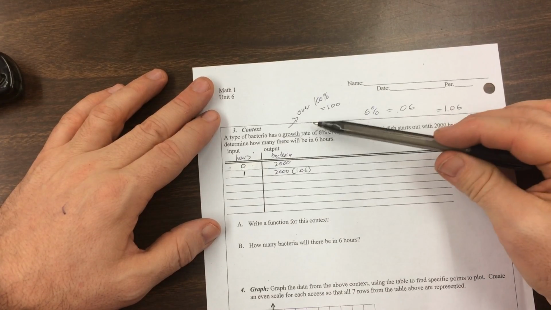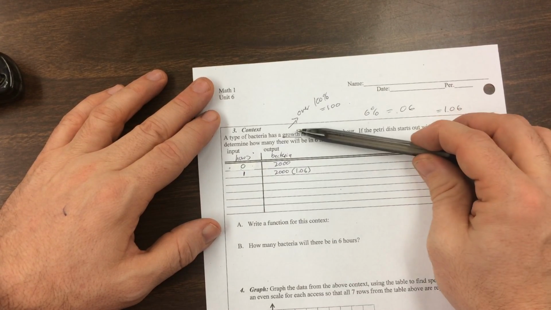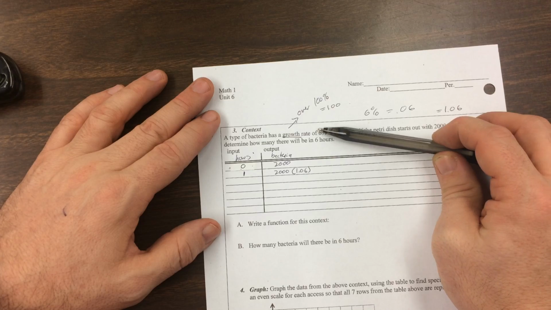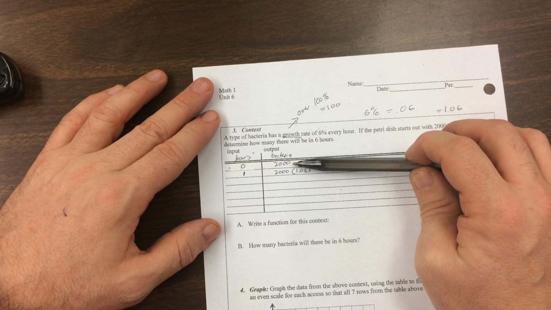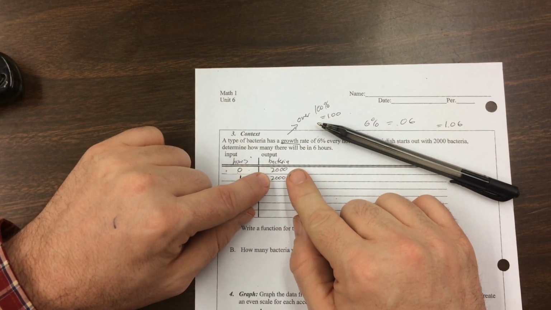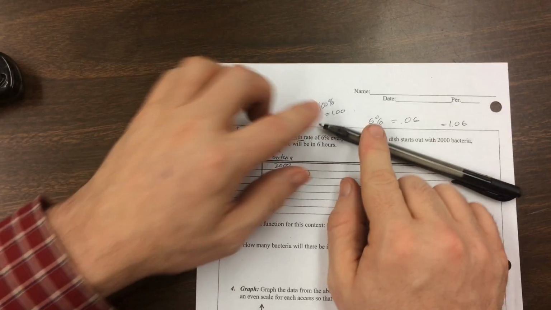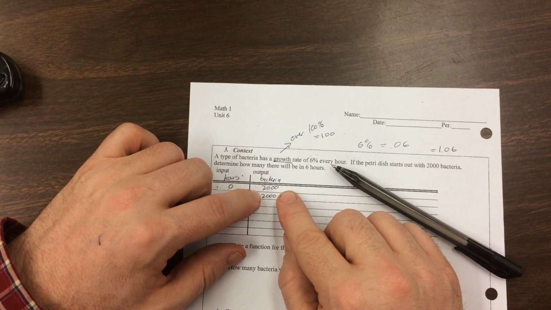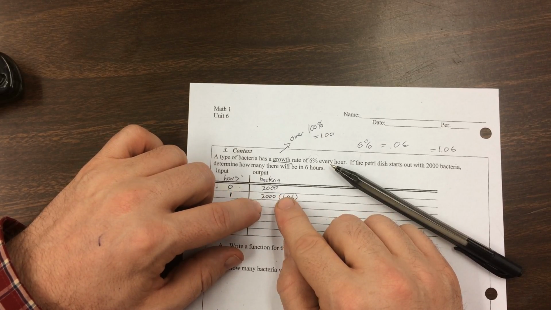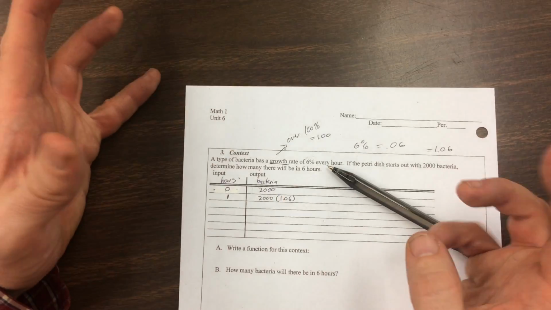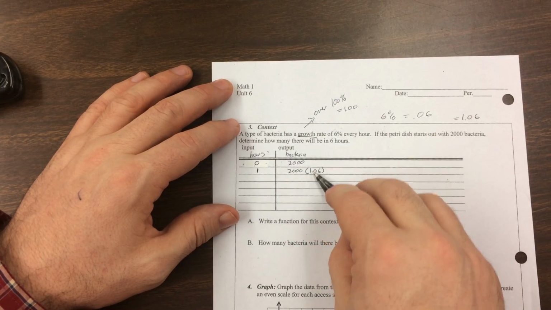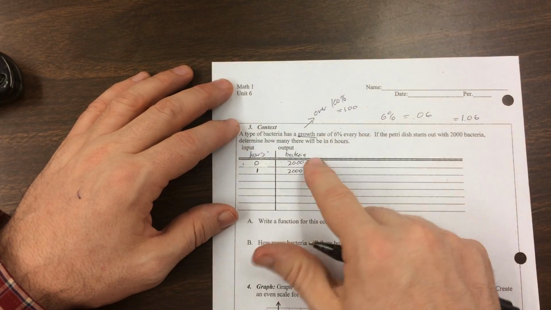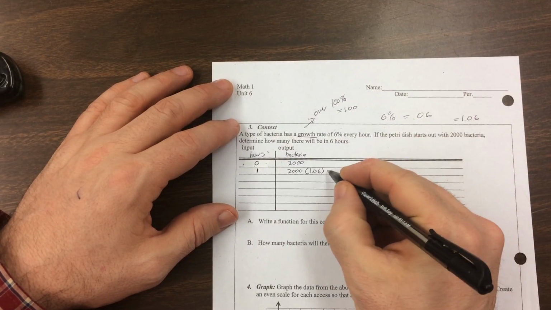So, just another way of explaining this. When we say it grows by 6%, that means it's more than times 1. If I just said 2,000 times 1, that would be 100%, right? Because 1 is 100%, and 100% of 2,000 is 2,000. So obviously we just multiply by 1. It's not going to be enough. It has to be more than 1 for it to get bigger.